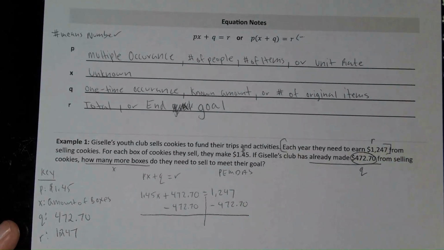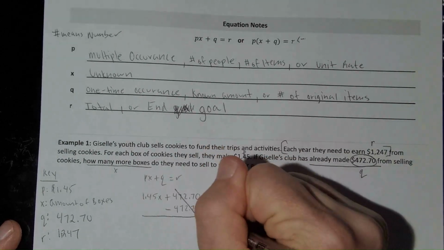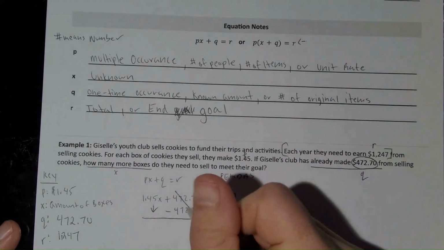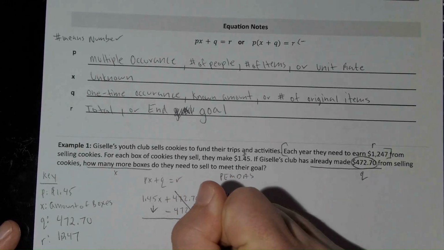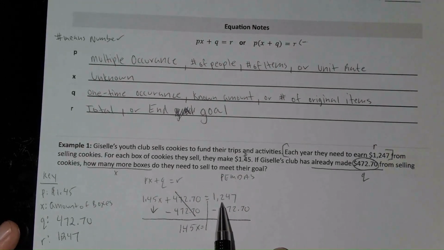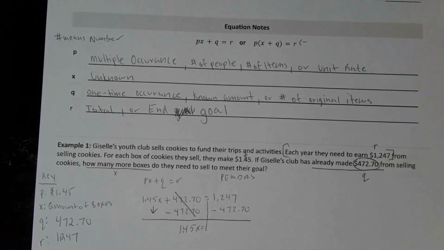And so what ends up happening is these are additive inverses because they're opposites of each other. So I cross that out, and then I need to carry down my $1.45 times x and set that equal to whatever 1,247 is minus $472.70.